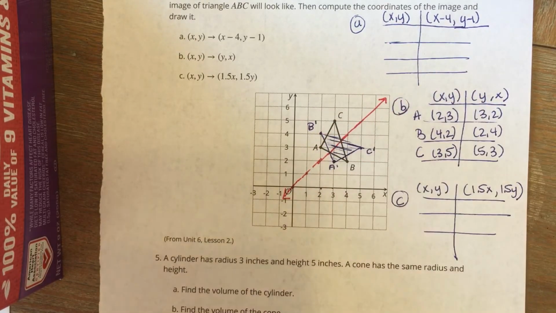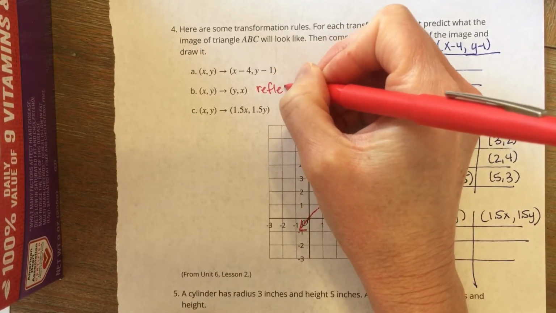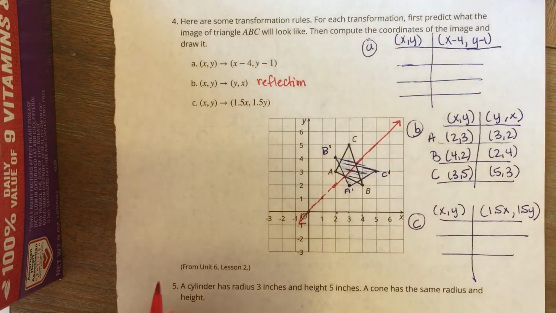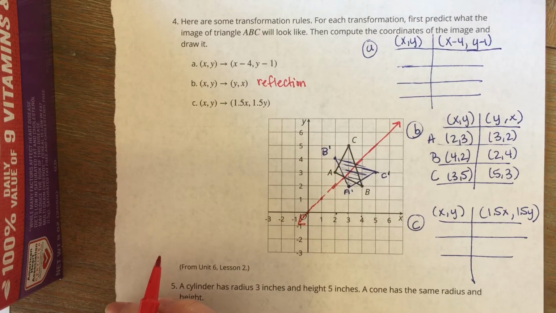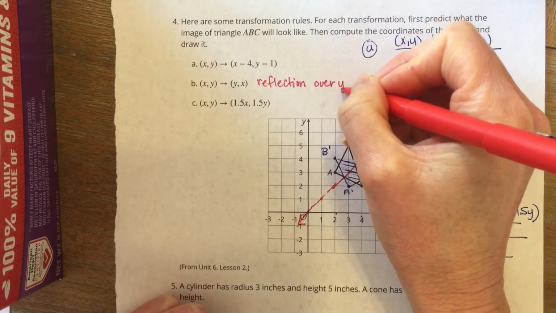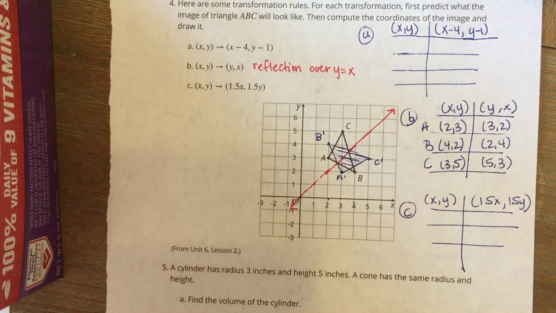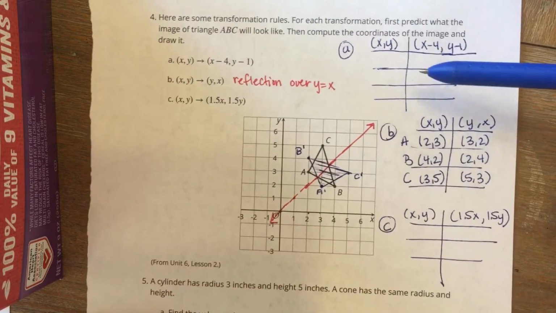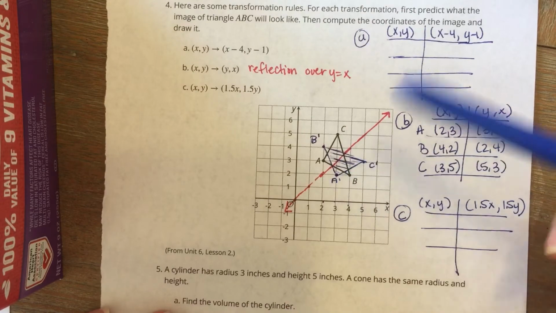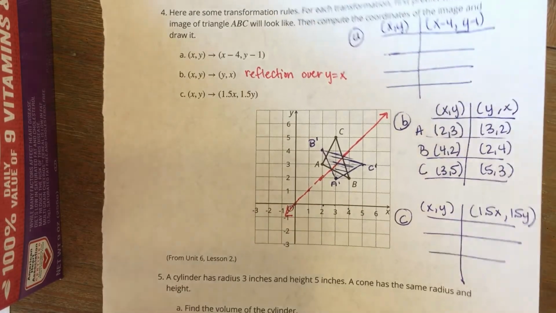A prime would match. So this problem B was a reflection, but not over the x-axis or y-axis like you've been doing, or over, for example, a line x equals 3 or y equals -1 like you've done in lesson 2. This was a reflection over the line y equals x, one that you're a little less familiar with, but we did look at that line last year. So you'll need to do A and C and graph them. You might use different colors. That might help you keep those two straight.